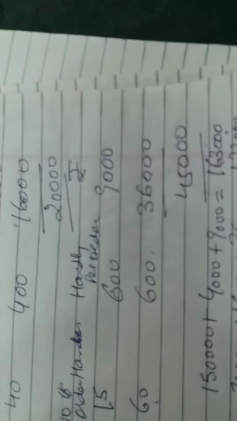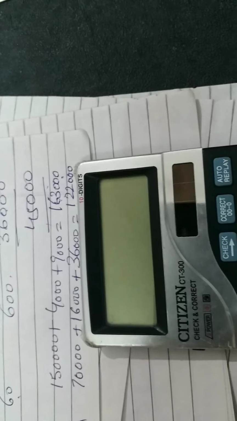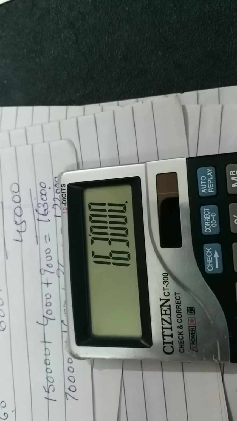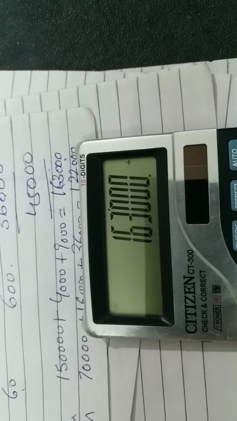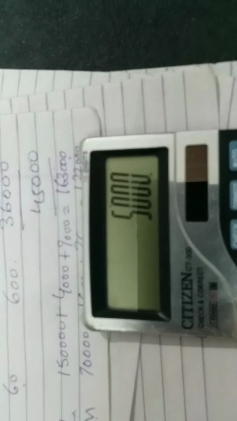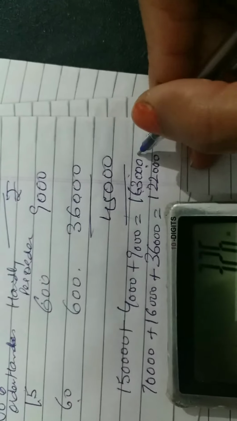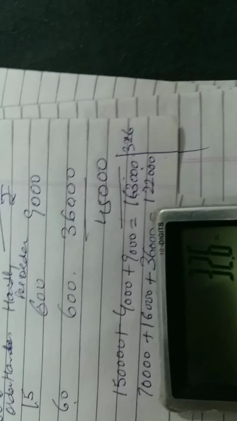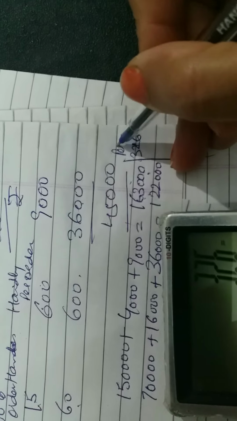Now what we have to do is, I have to divide 1,63,000 with the number of units of L. And how many were L? L were 5,000. So the answer is 32.6. This you can make it in a chart form if you want. This is per unit rate.